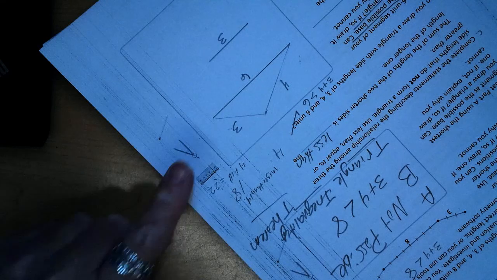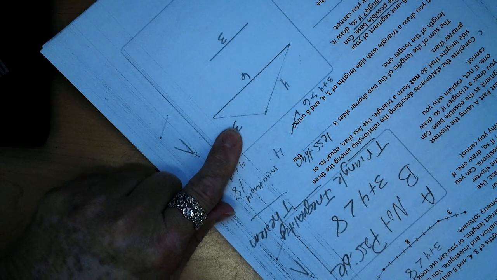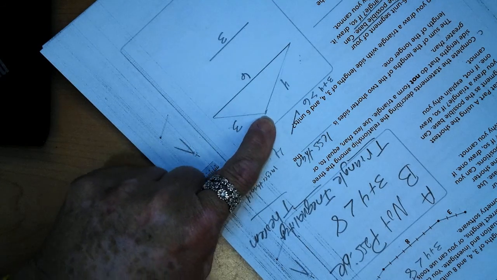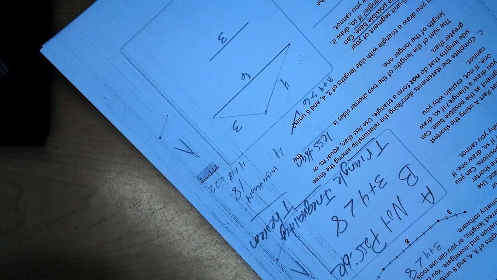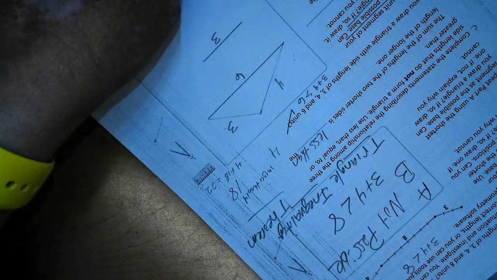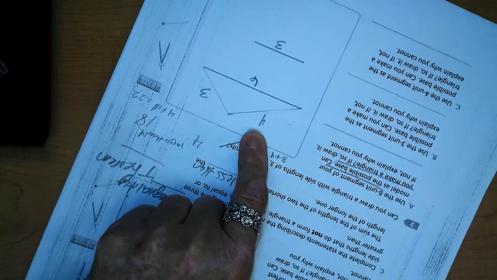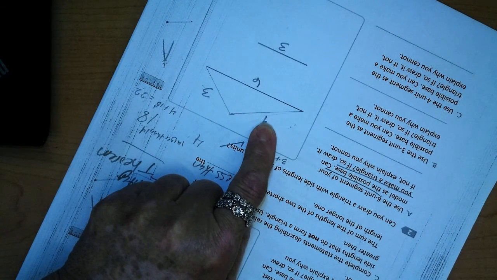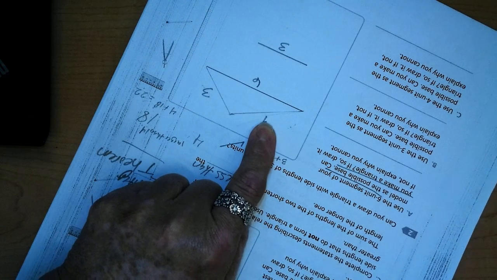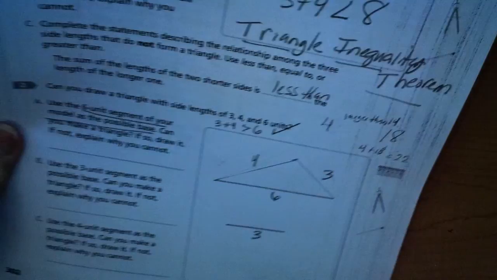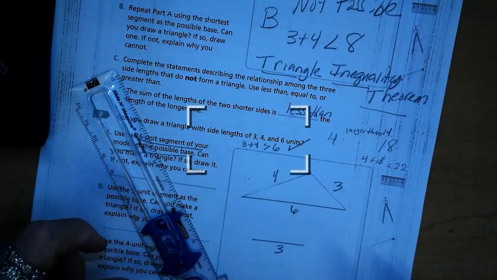Oh, I see it. Is 3 my base? Okay. Yeah, 3's my base, right? So basically I'm kind of creating like an obtuse angle. And then if I did it this way, 4 would be my base, right? So we can just say all of these work, right? Exactly. I get it now. Yep. So let me finish this one.